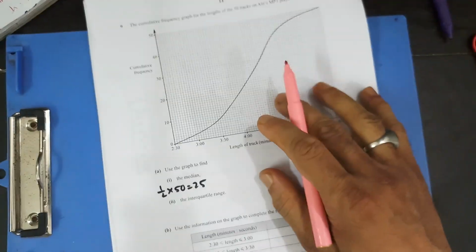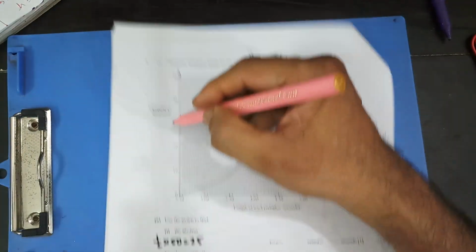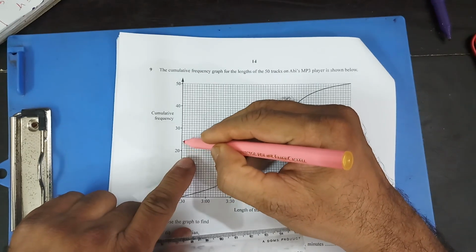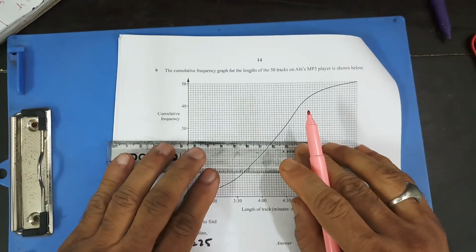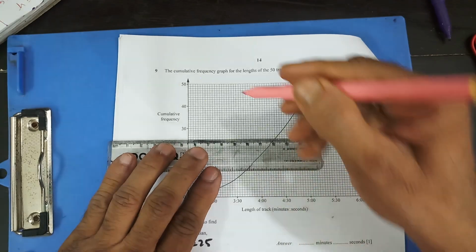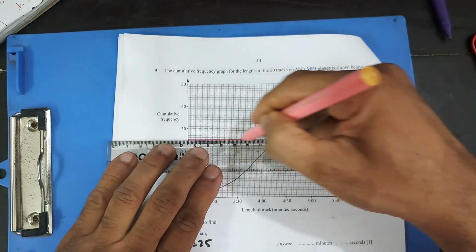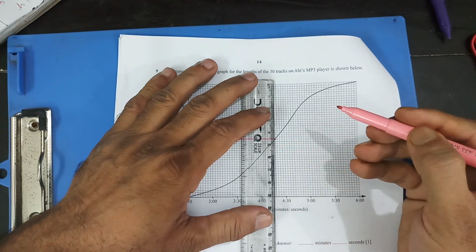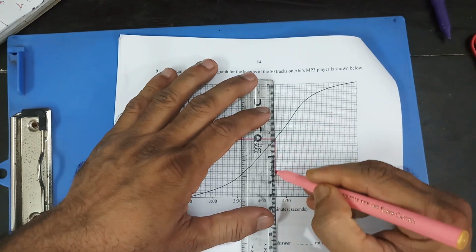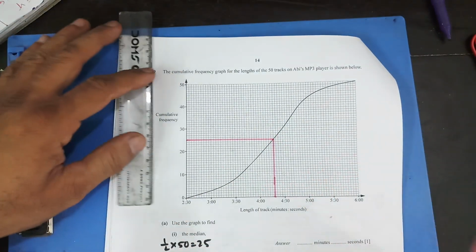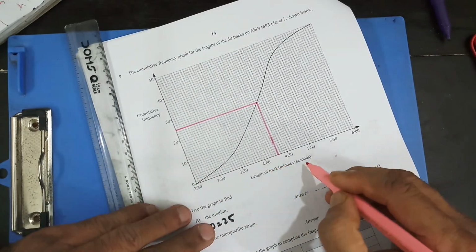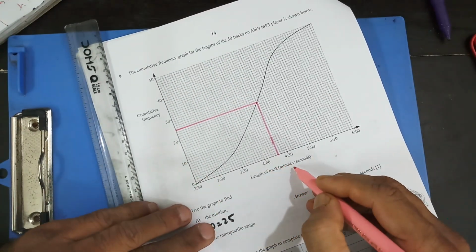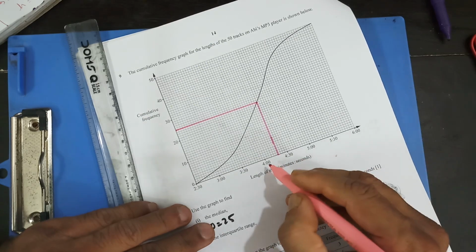And if I draw 25 over here, 1, 2, 3, 4, 5, so 25 right over here. And then that's going to give me some values over here. And this is in minutes and seconds. So these are in minutes.